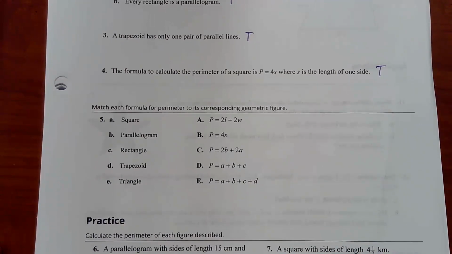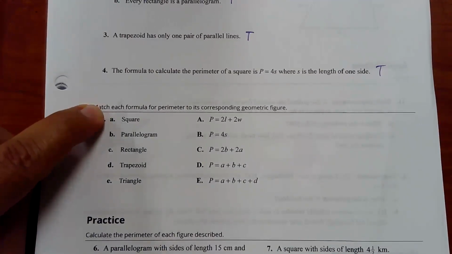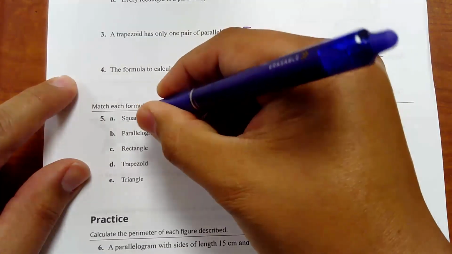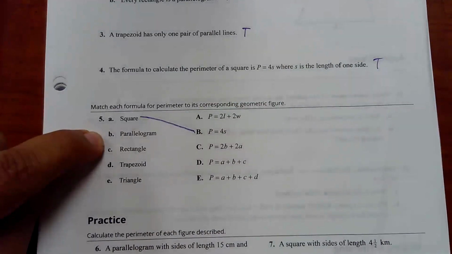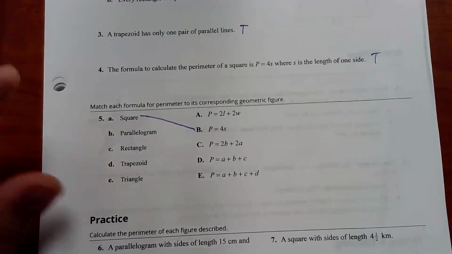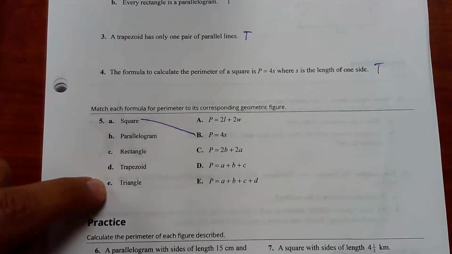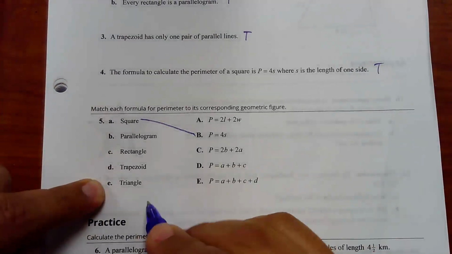All right, let's match these. Where does little a go? B. Little b. Well, I think this one's D, right?